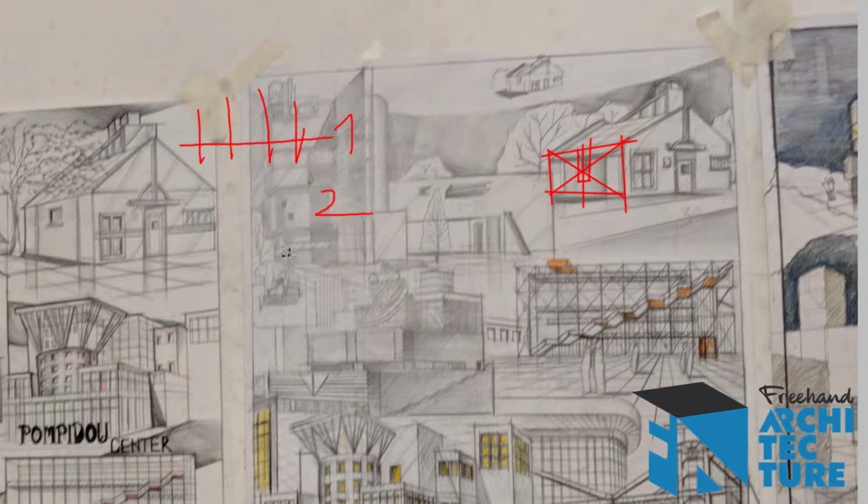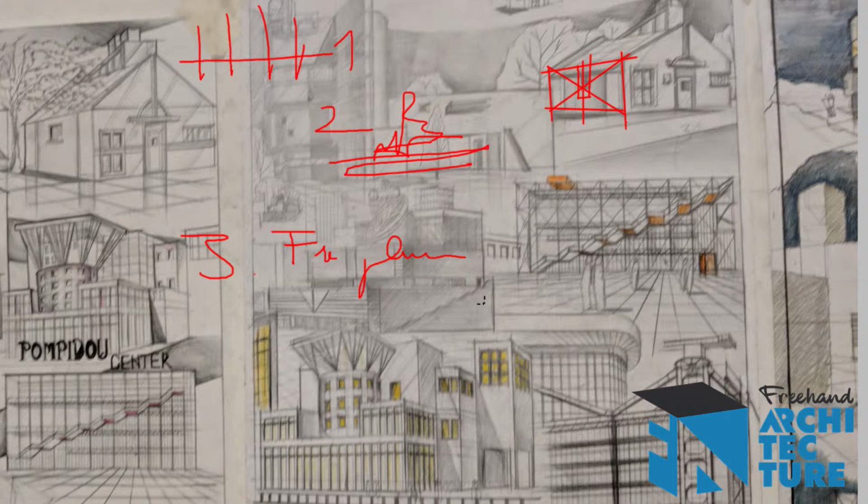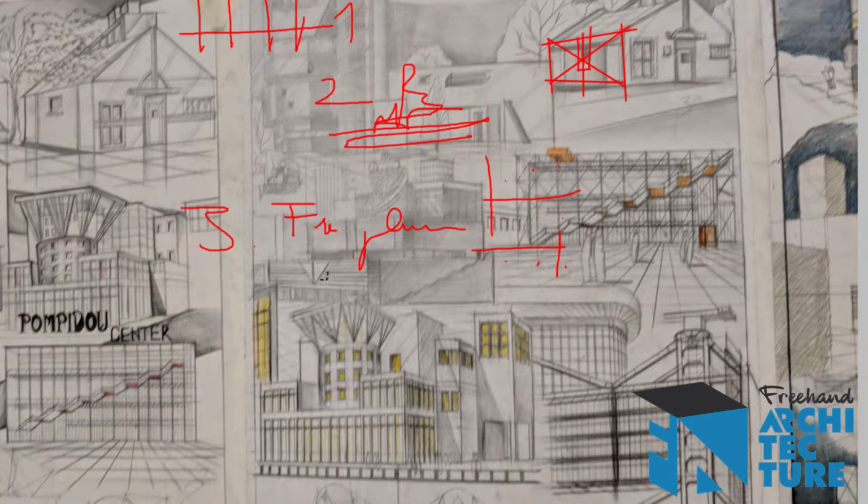And number 2, the green terrace. So the roof isn't going to be inclined anymore. It's going to have a green space. Number 3, free plan. Right, so basically the structure doesn't coincide with the rooms anymore. Okay, you could imagine this postmodernism being inspired from this.